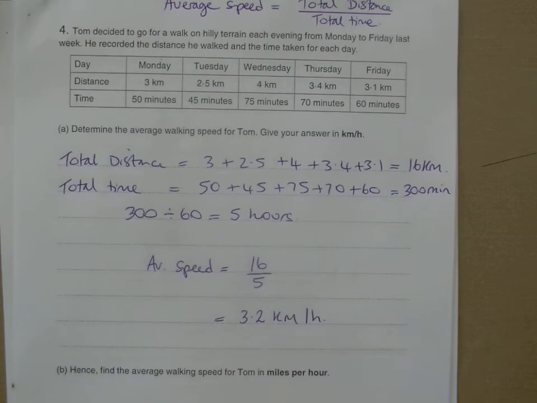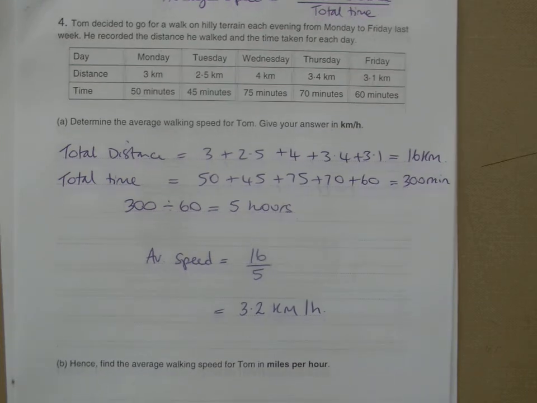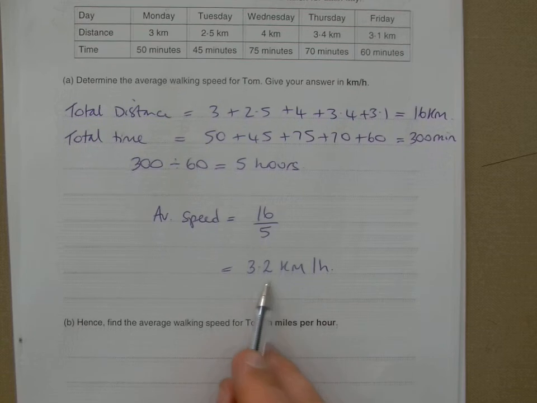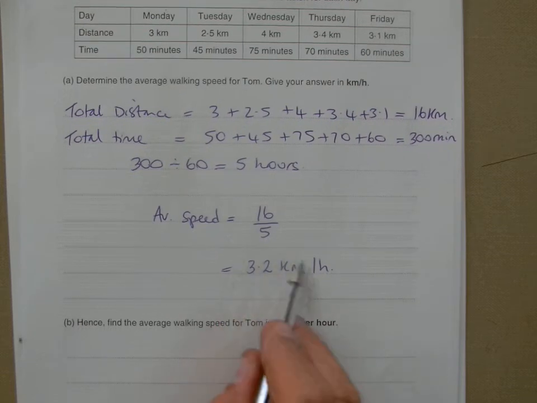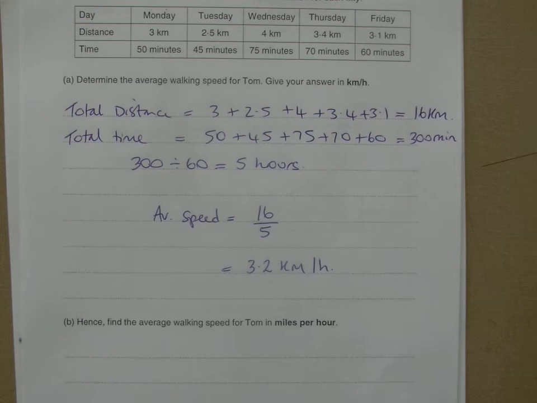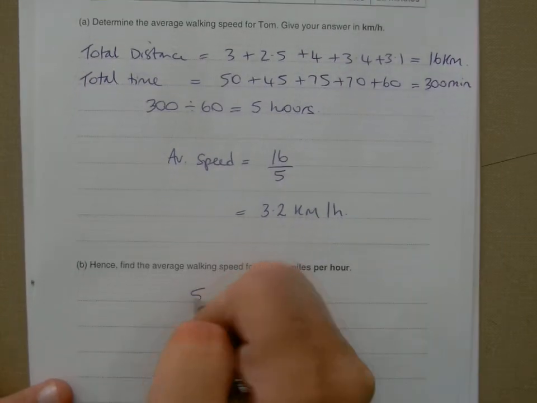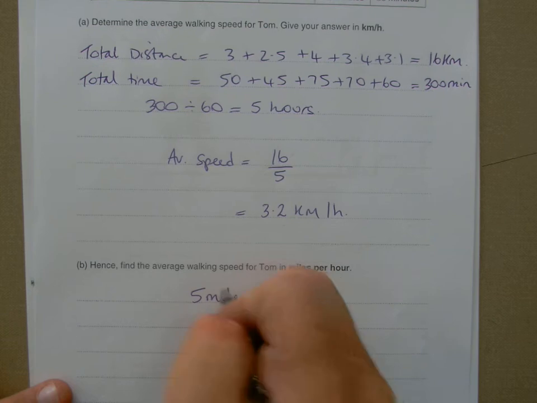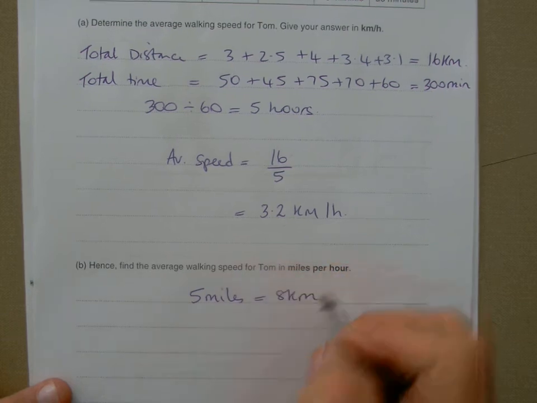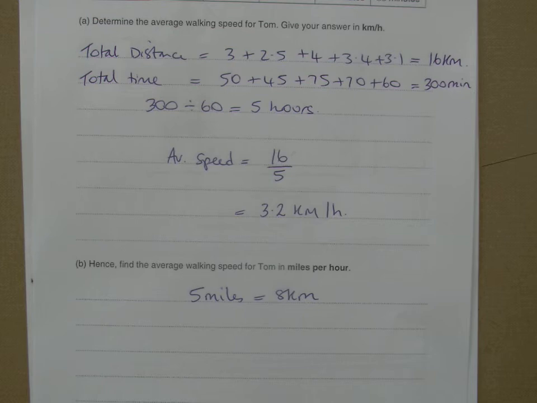Now, part B then says, hence find the average walking speed for Tom in miles per hour, all right. Well, to do that, we can use our answer here. We know it's 3.2 kilometers, so we just have to change that to miles, all right? And if we remember this fact, that 5 miles is equal to 8 kilometers, then we won't have a problem in working out what 3.2 kilometers is. So you've got to remember this fact here for the exam. Then you can work from here to get to 3.2. That's actually quite easy, okay, if you take your time on it, all right?